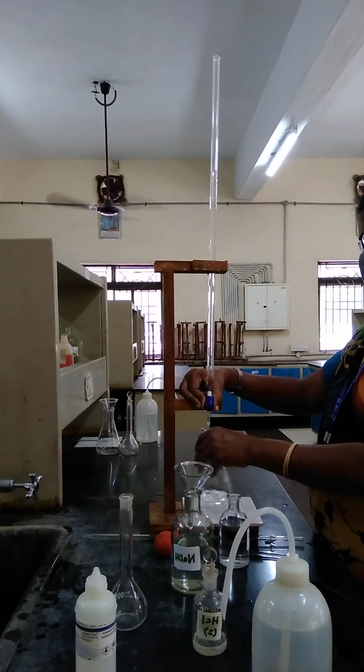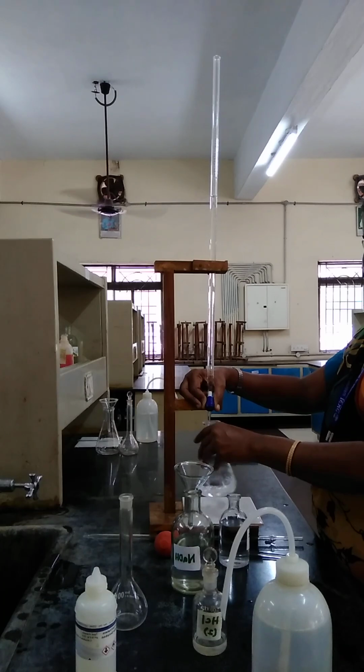Because without proper shaking of the conical flask, if you continuously add the sodium hydroxide, it may lead to excess sodium hydroxide in the conical flask, which shows the color. So you may think it was completed, but actually you have to shake the conical flask while adding the NaOH from the beaker. Then only you will get the exact neutralization point, when the permanent pink shows.